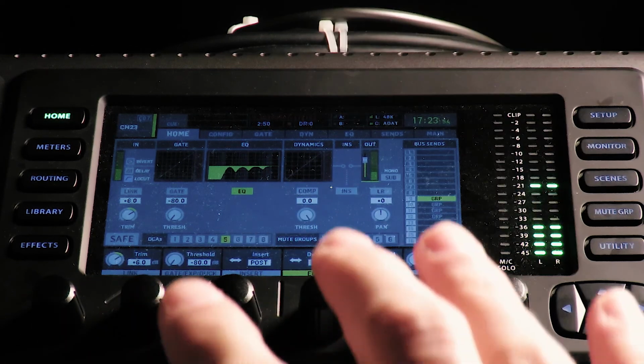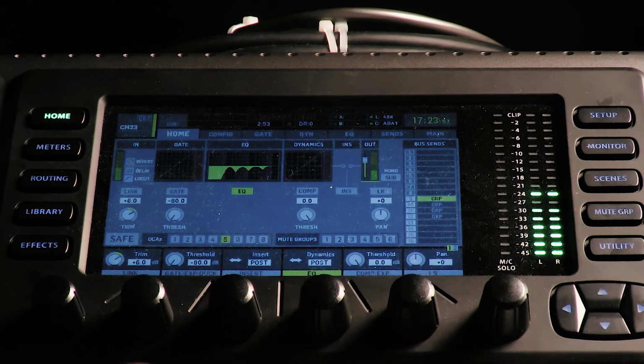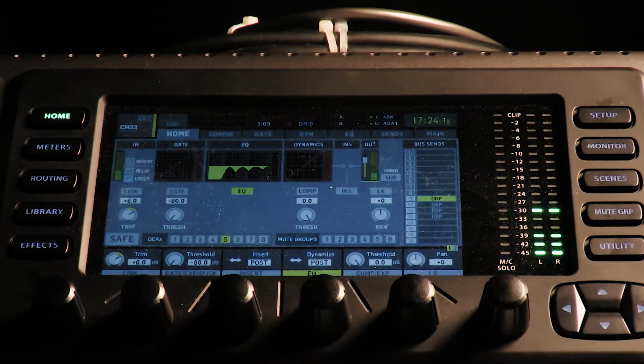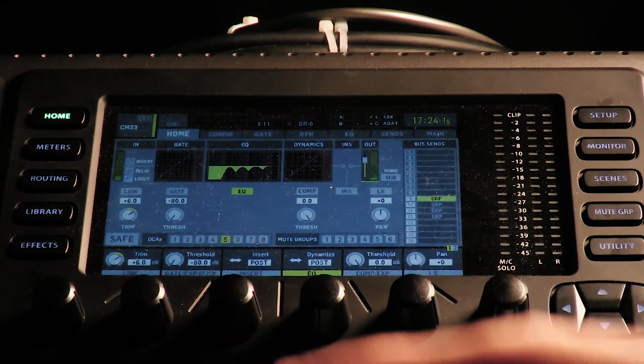All of those parameters that I just talked about, you can adjust with physical encoders on the console. And there's a video that I did going through basically the channel strip section of this console, and all of those parameters you can adjust with those physical encoders on the actual console. They're over there.